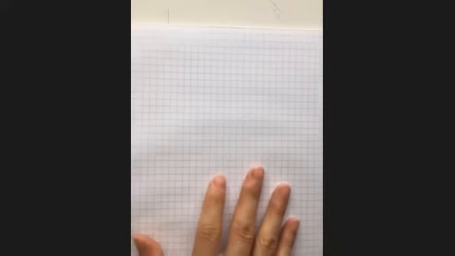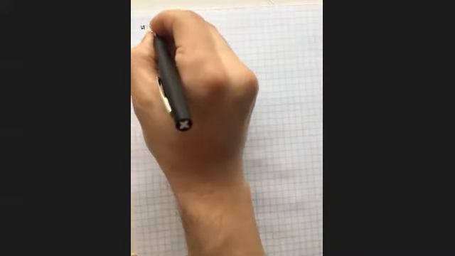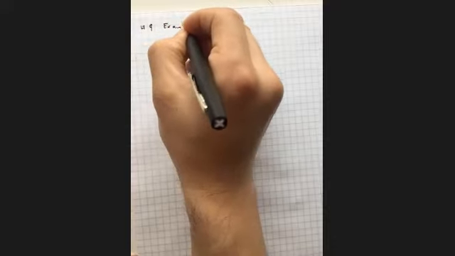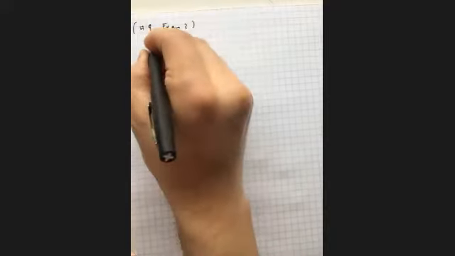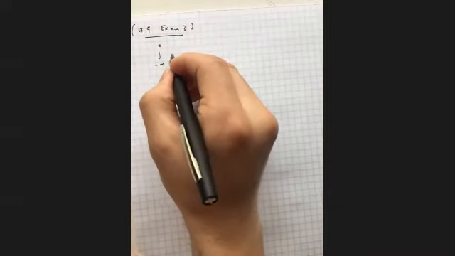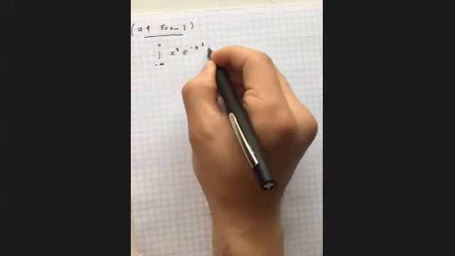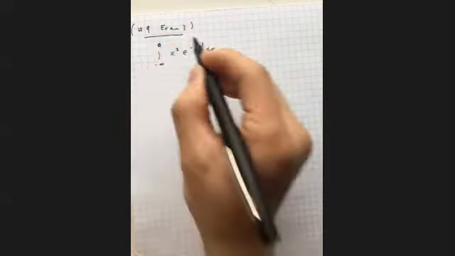So let me give you another example of something that we can do. That's number 9 of the exam. Let's do this together again. The question is the integration from 0 to negative infinity of x squared e to the negative x cubed dx.